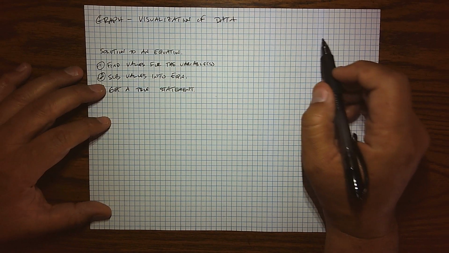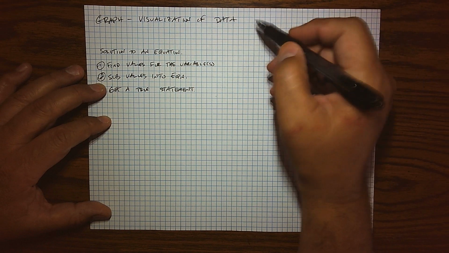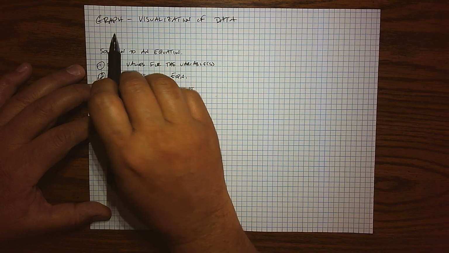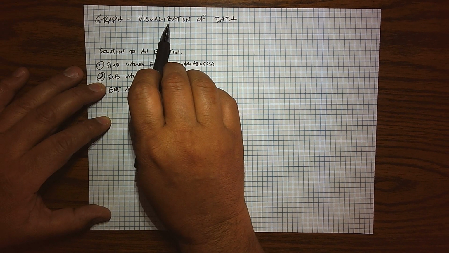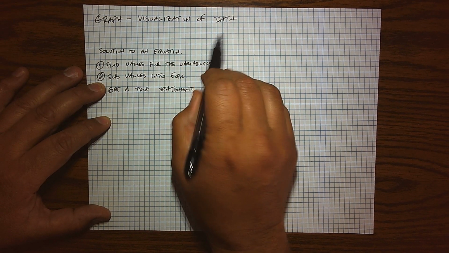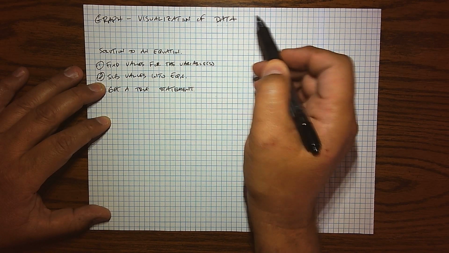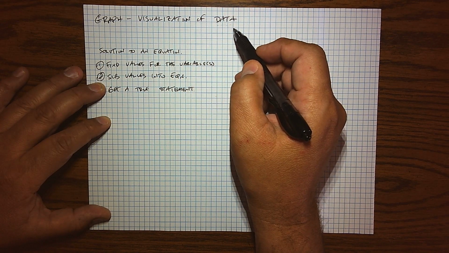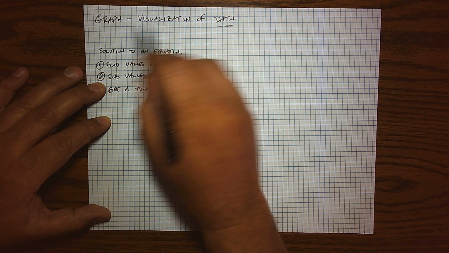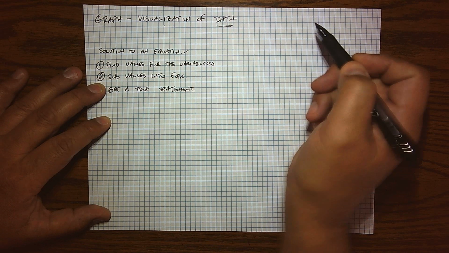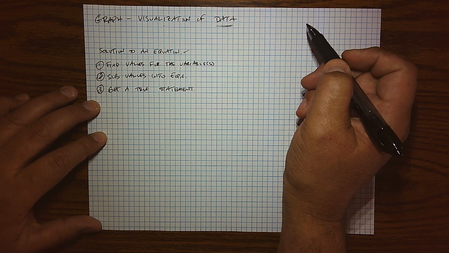Okay, so let's get a little deeper about our graphs. At this point, we know a graph to be essentially a visualization of data. And how we collect that data depends on a lot of different items. But in mathematics, the way we create this data that I'm going to visualize in a graph is by looking at an equation. So everything is related to an equation.